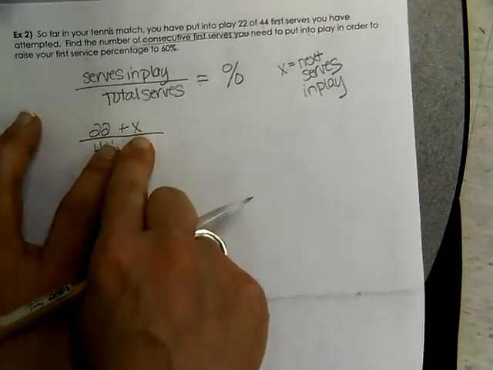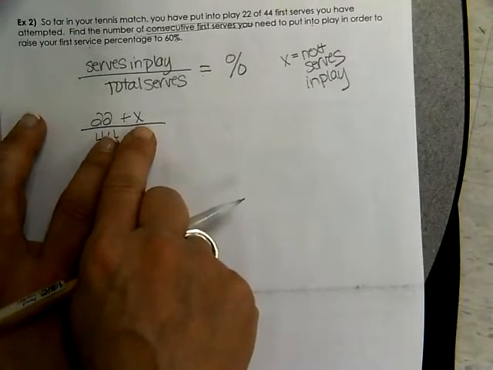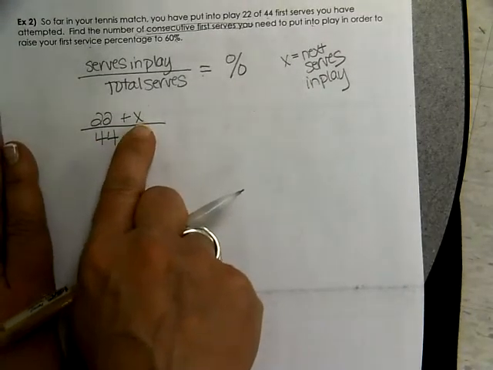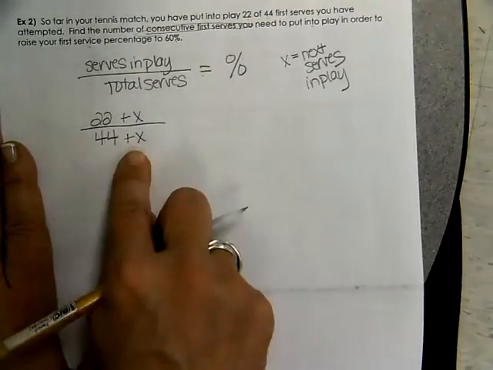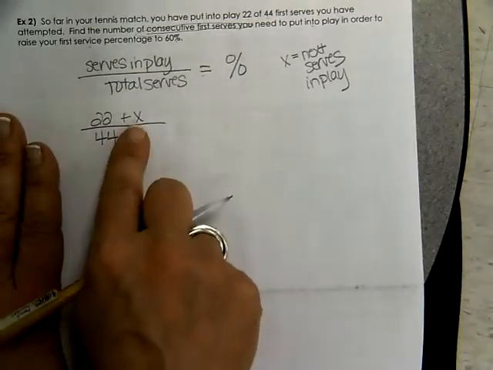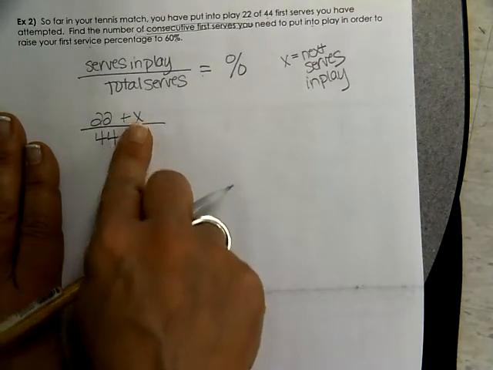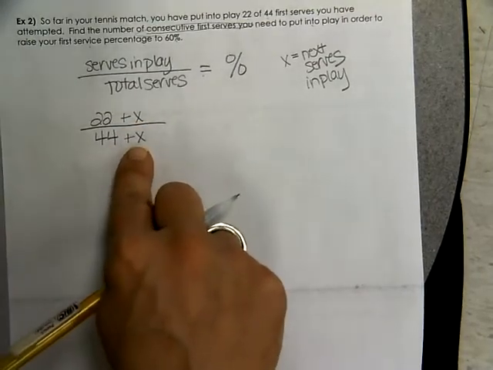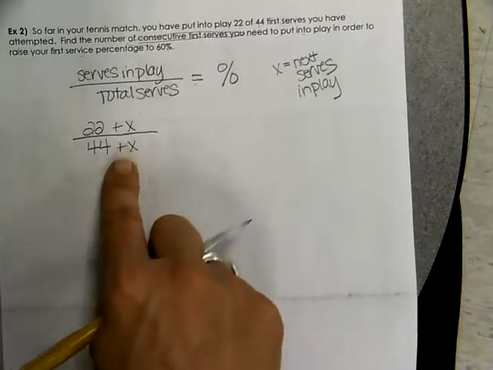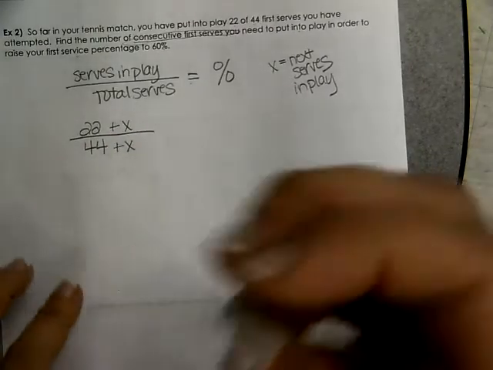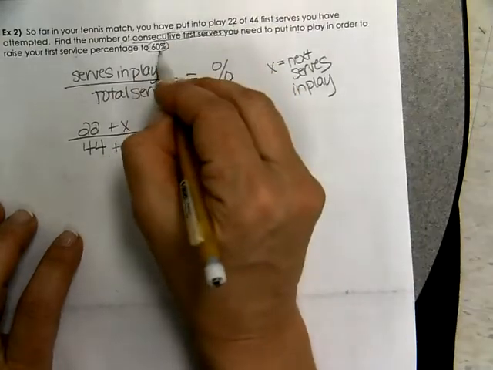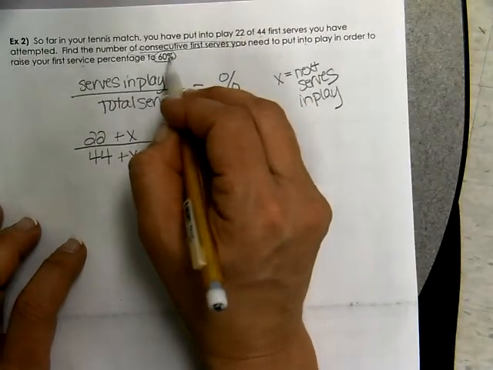So our numerator becomes 22 plus x. But if they're in play, doesn't that mean we took the serves? So that's why we also have to add the x down here too. If they were in play, then of course we had to take them. So we want 22 plus x over 44 plus x to represent our service percentage. And we wanted the service percentage to be 60%.